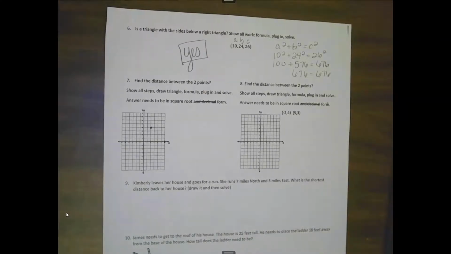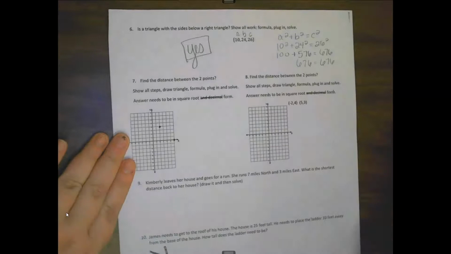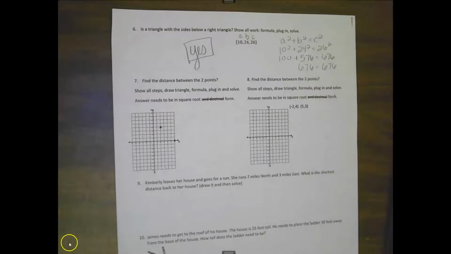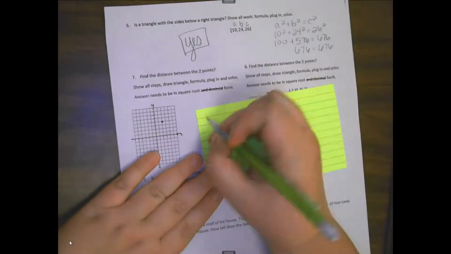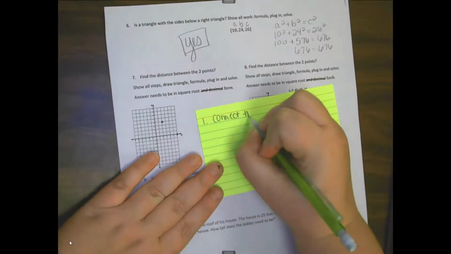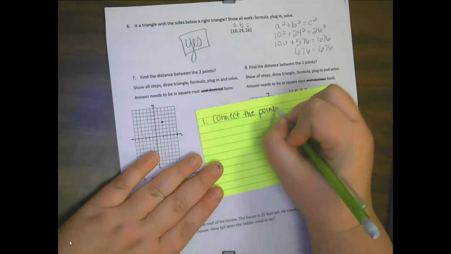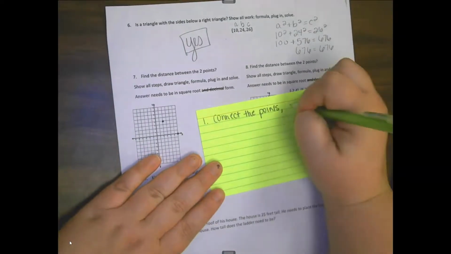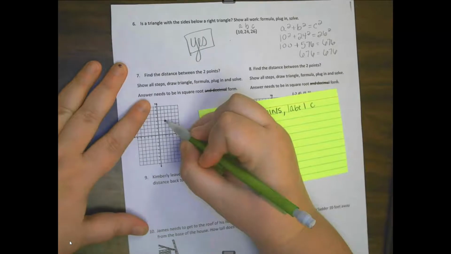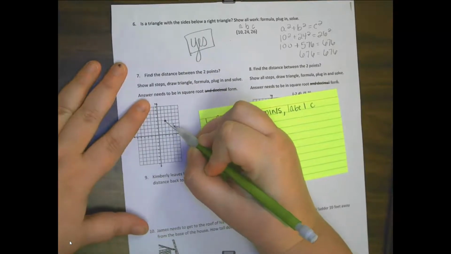Alright, so let's look at the next one. Find the distance between 2 points. So the steps we have talked about, this is in your journal, it will be on your test. So let's take a breather real quick and go back over those steps. Okay, let me get something to write on. Our first step is to connect the points and label it C. We're going to connect these 2 points and label it C.